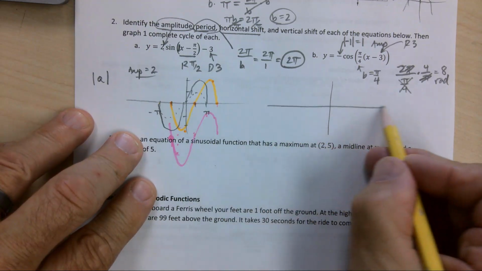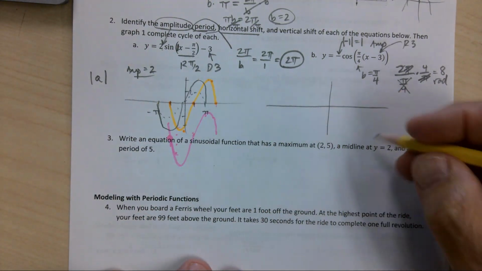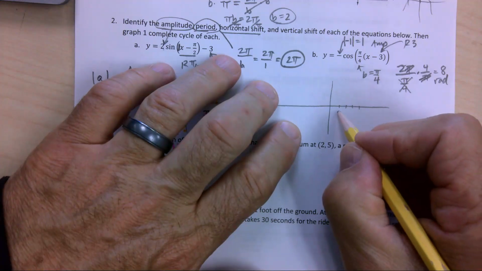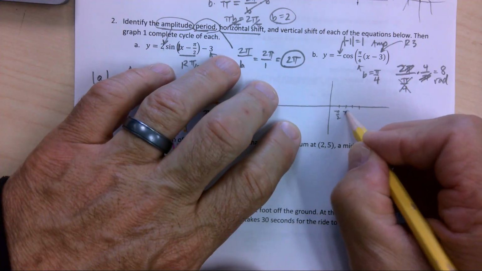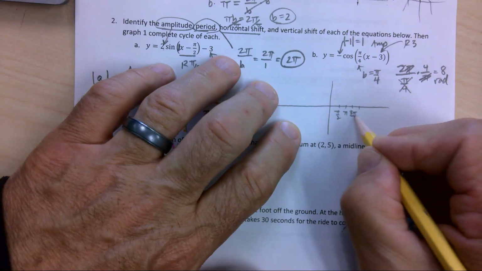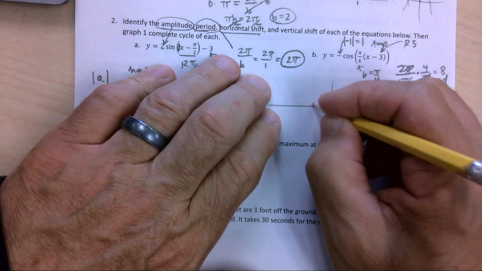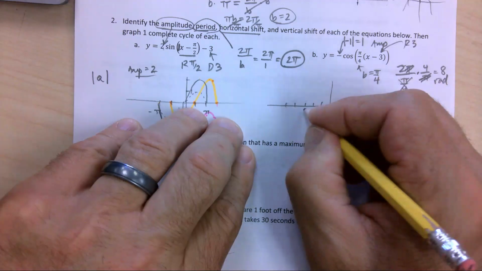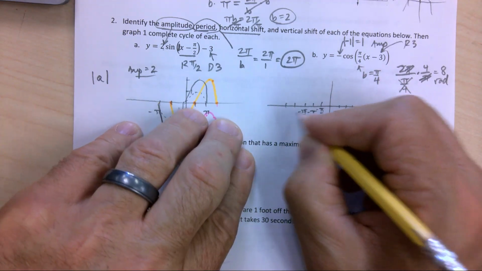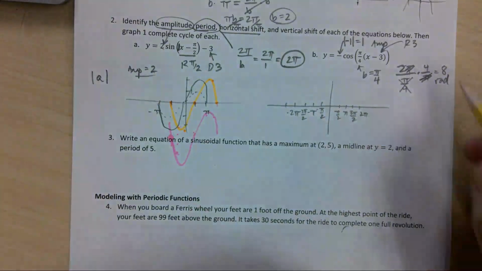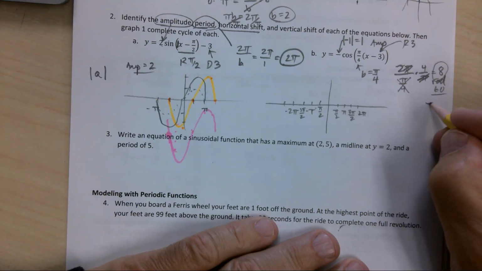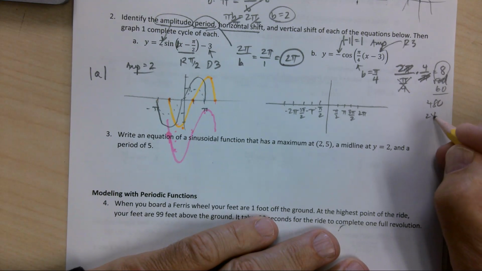So, what I might do in this situation is just go 1, 2, 3, 4. You know what? I'm going to stick with what I typically do. It just makes more sense to me. Some of you don't like it this way. Some of you would just use radians, and that's fine. My brain just works a little bit better this way. Negative 3 pi over 2 and negative 2 pi. Okay, so my entire period is 8 radians. 8 times 60 is 480. That means I got 240 this way and 240 that way.